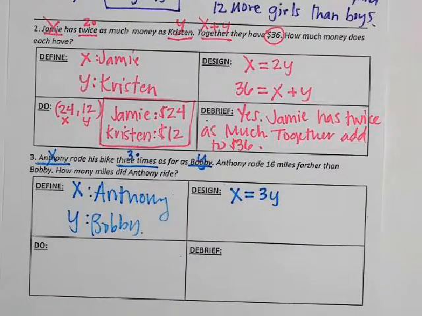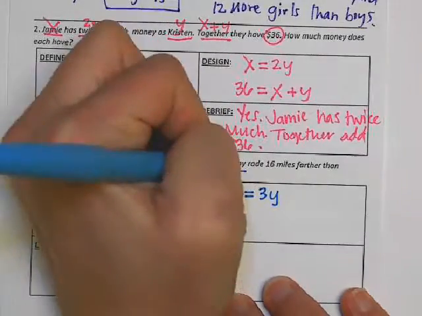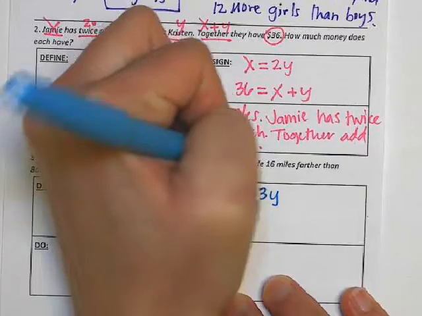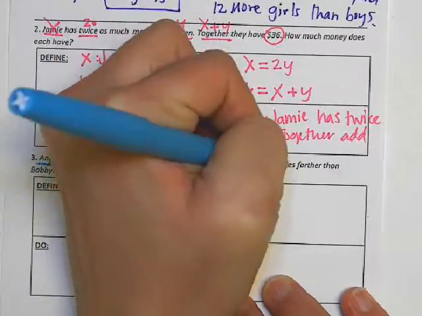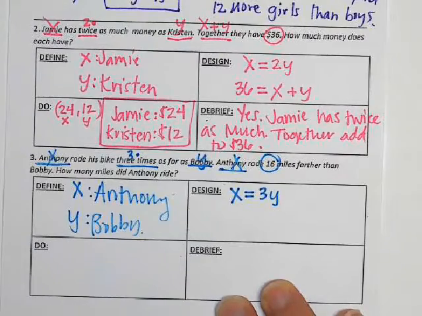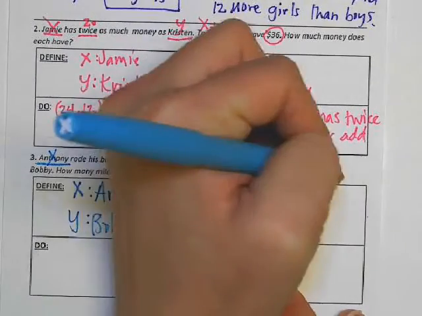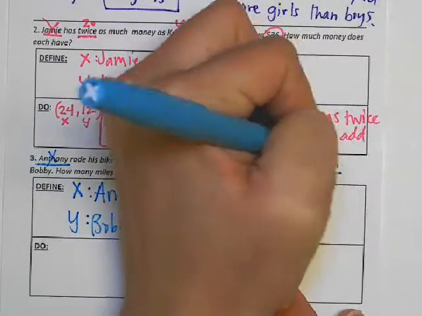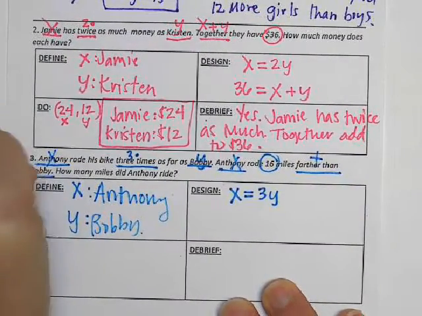Okay, the next sentence. Anthony, which is? Anthony is my X. Rode 16 miles farther than Bobby. What else is important? Farther than is? Add. Good. And Bobby is?